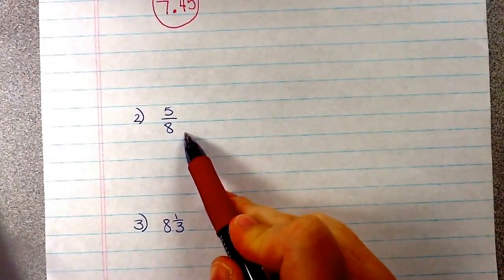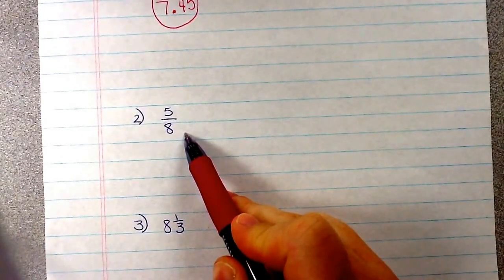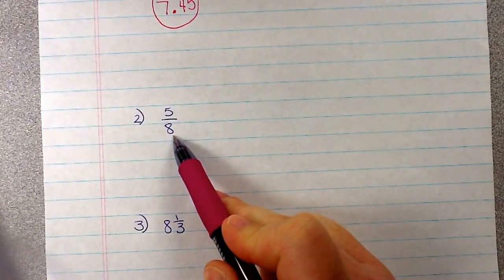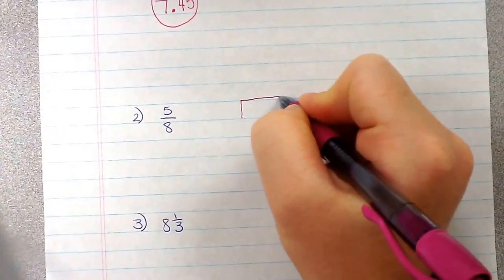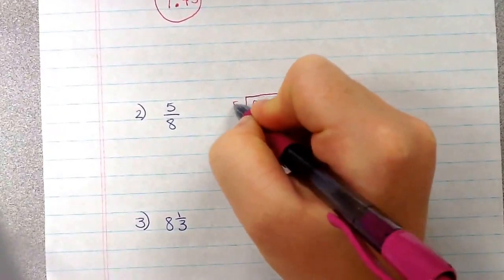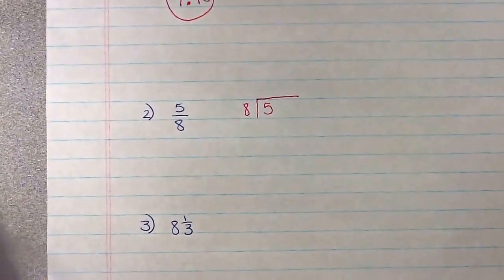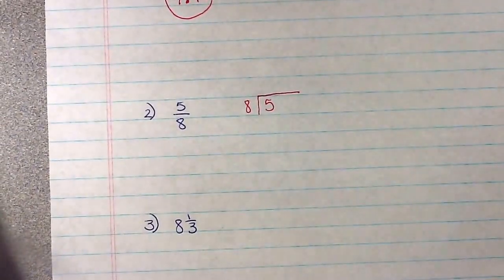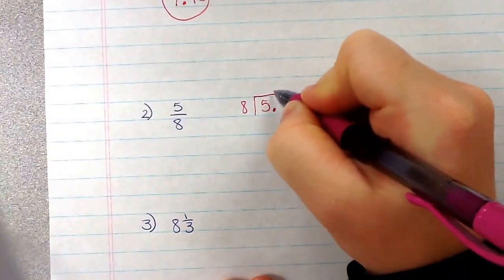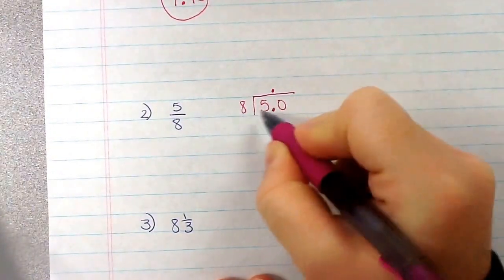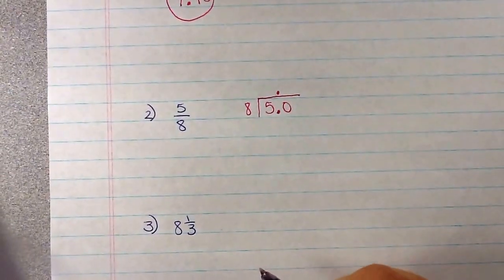For number 2, we cannot make 8 into 10 or 100 by multiplying. So what are we going to have to do with number 2? Right, we're going to have to flip it sideways and make it long divide. So I'm going to have to add a decimal and a 0 because 8 does not go into 5.